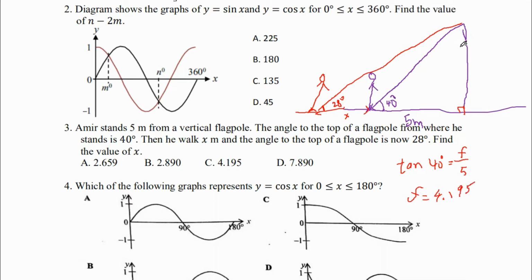Okay, so the height of the flagpole is fixed, which is 4.195. Now we focus on this big triangle. We have to find the value of this one. Let's say this is y. So we also use tangent. Tangent 28 degree equals opposite 4.195 divided by y.